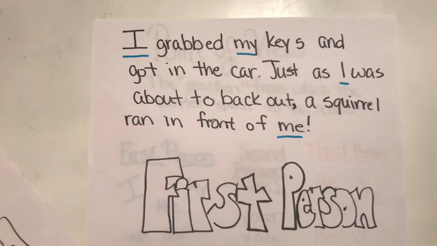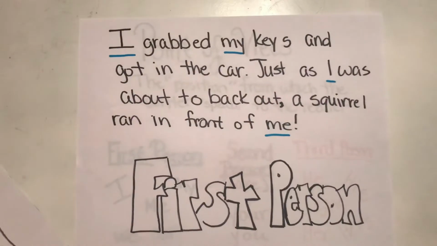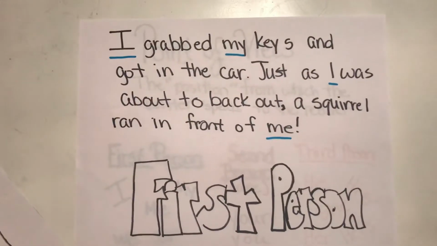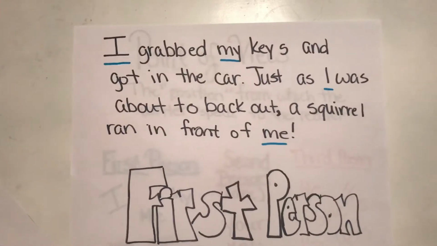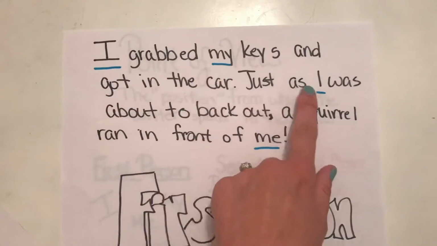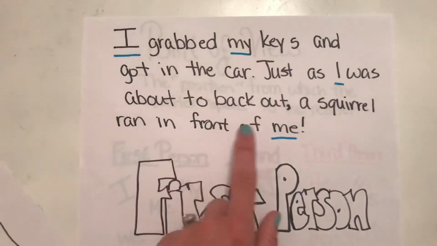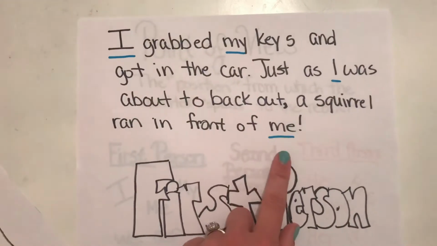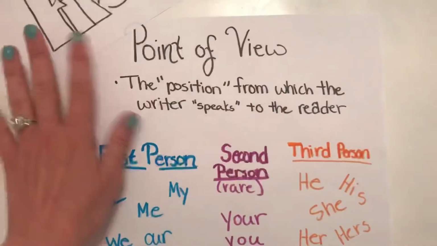Here's an example of first person. I grabbed my keys and got in the car. Just as I was about to back out, a squirrel ran in front of me. How do we know these sentences are first person? Well, let's look. We see words like I, my, I, and me. The author is telling the story from their own perspective, as if it was really happening to them. Therefore, we know that this is first person.